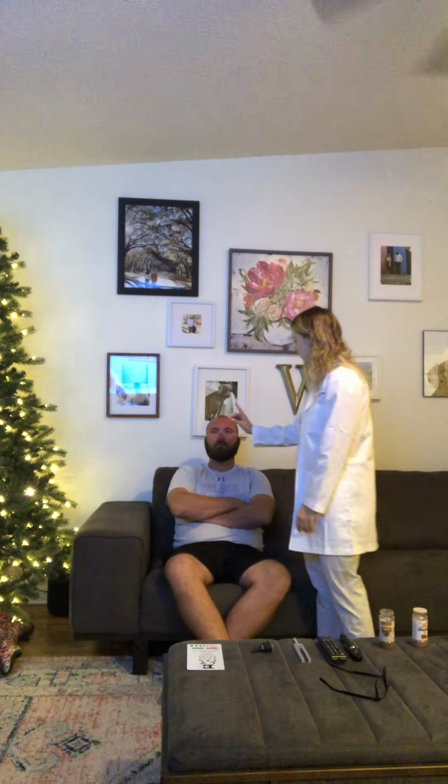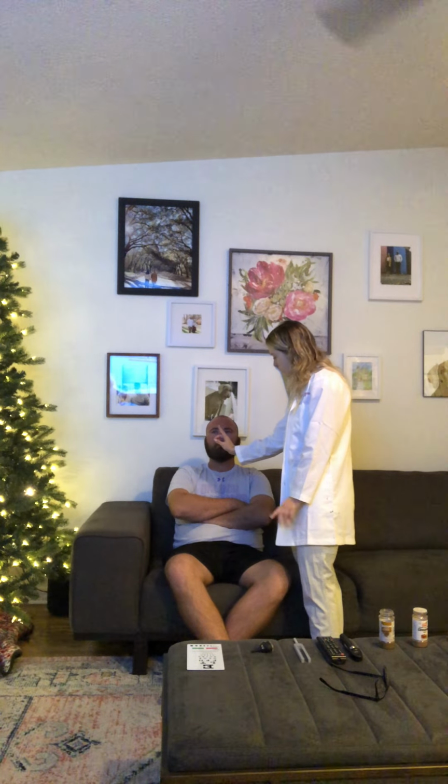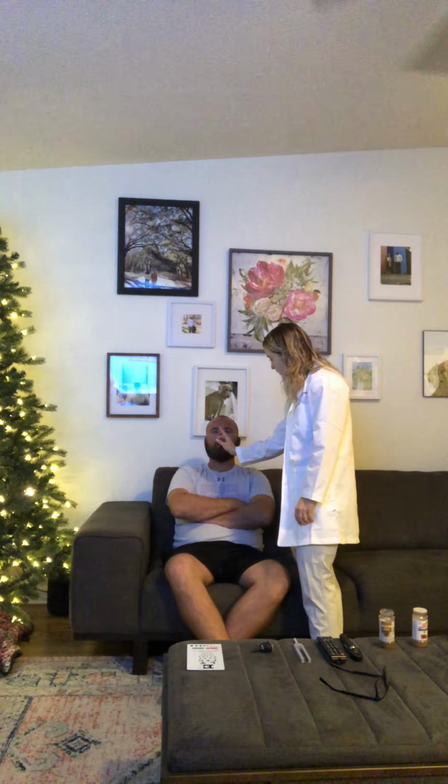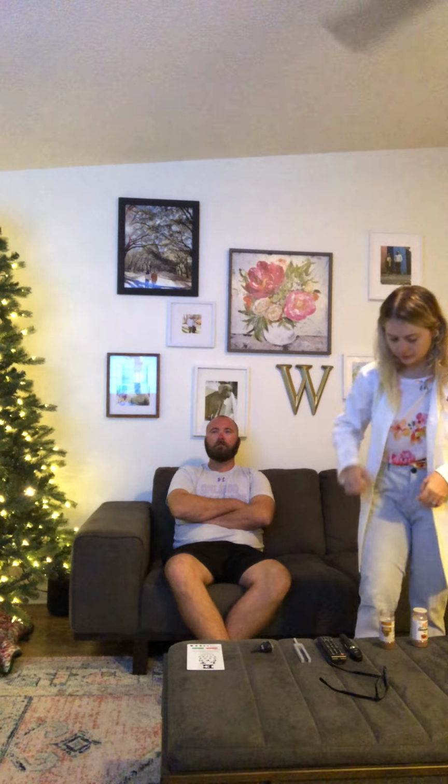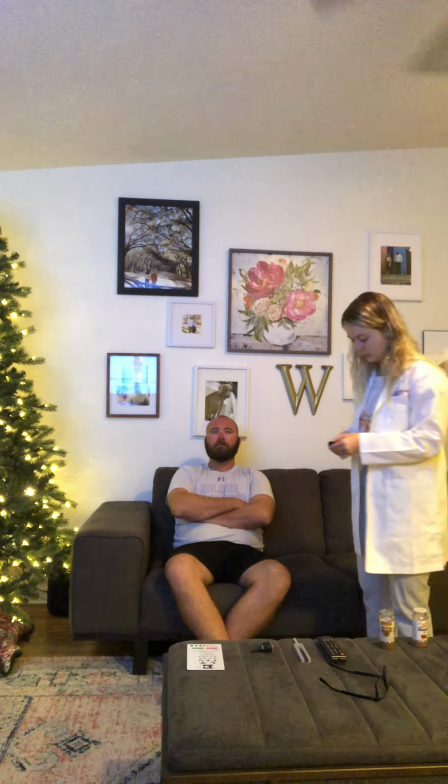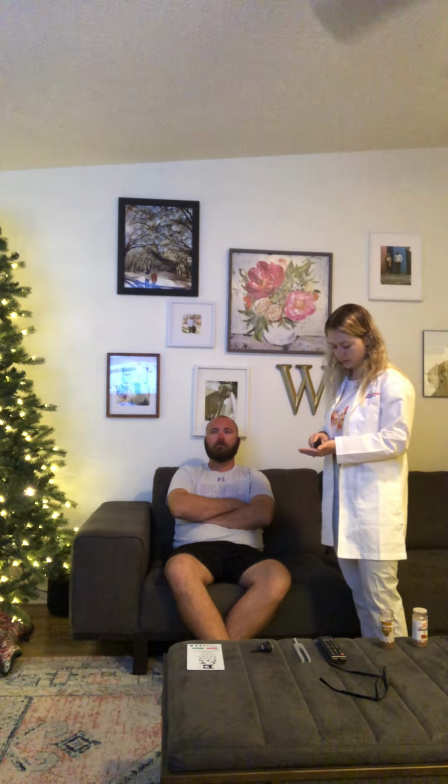Test accommodation. So I'm going to have you look at my finger and then look past me at a distant object. And with this, I'm just testing that his pupils respond appropriately to looking at the distance. Okay, and I'm also noting any nystagmus, but I do not see any beats of nystagmus. Okay, after that, we are going to go to our ophthalmoscope assessment.